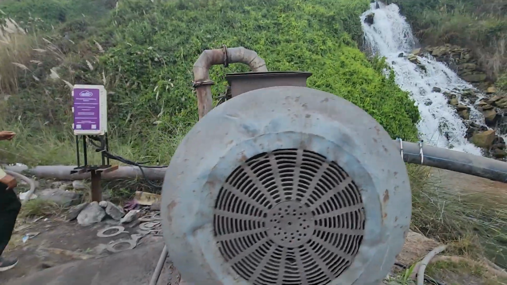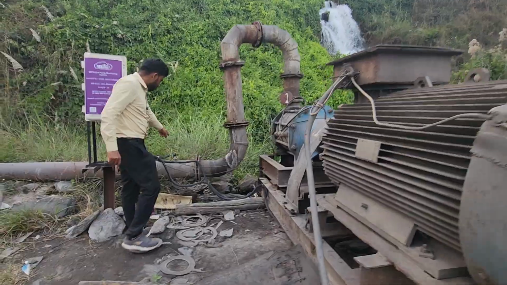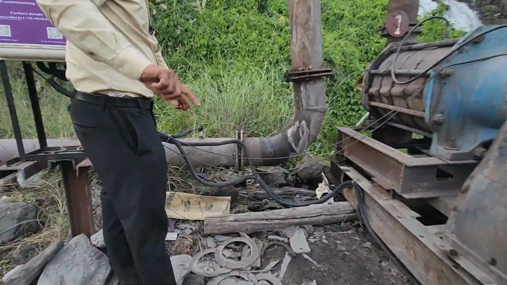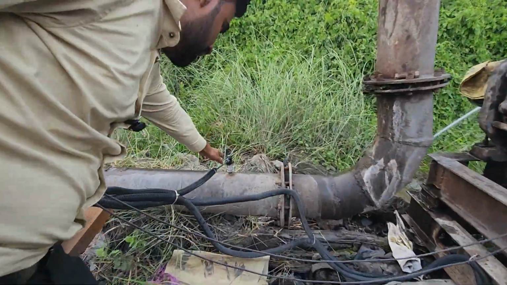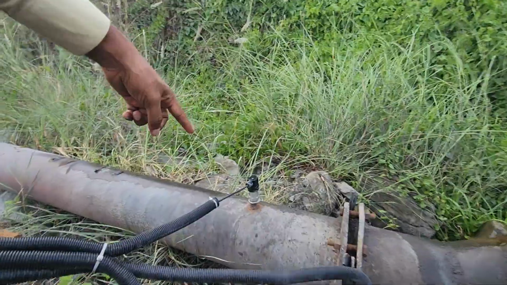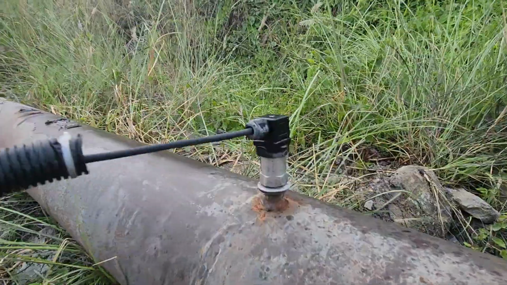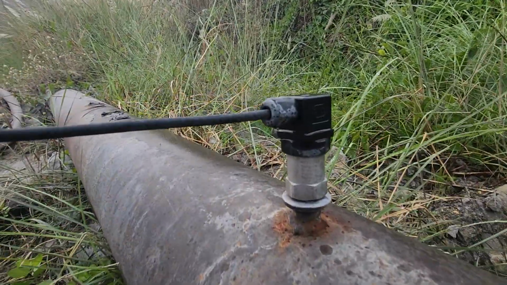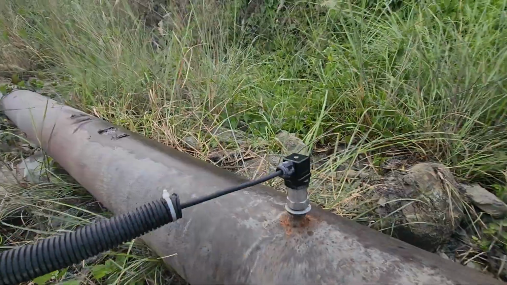Second, on this side you can see we have installed the pressure transmitter. At the eastern side we have installed the PT, the pressure transmitter, which detects the pressure and transmits it to this gateway box.